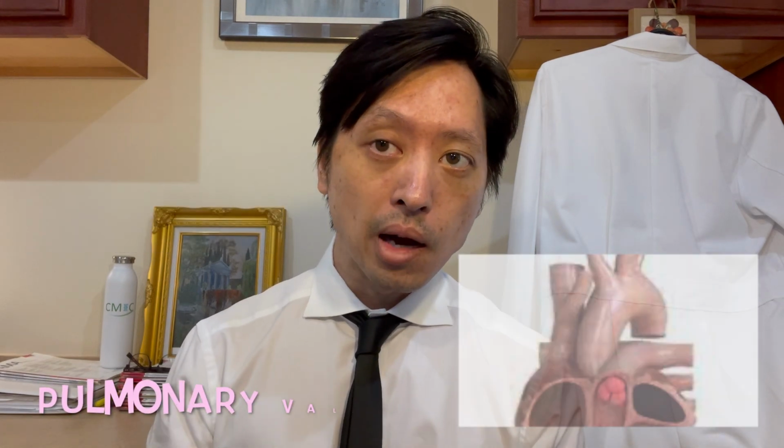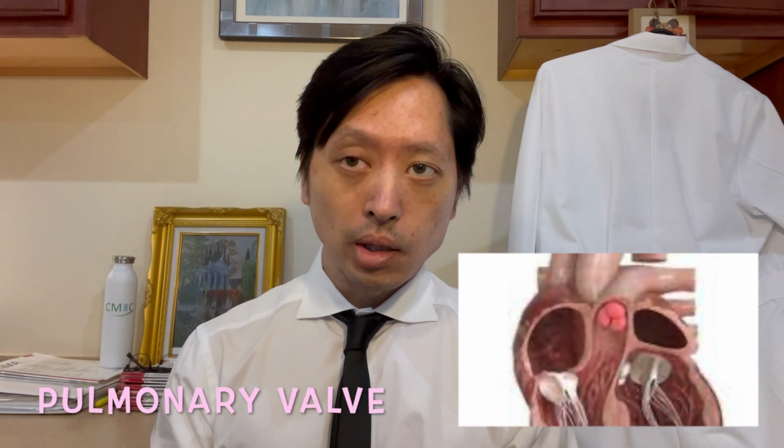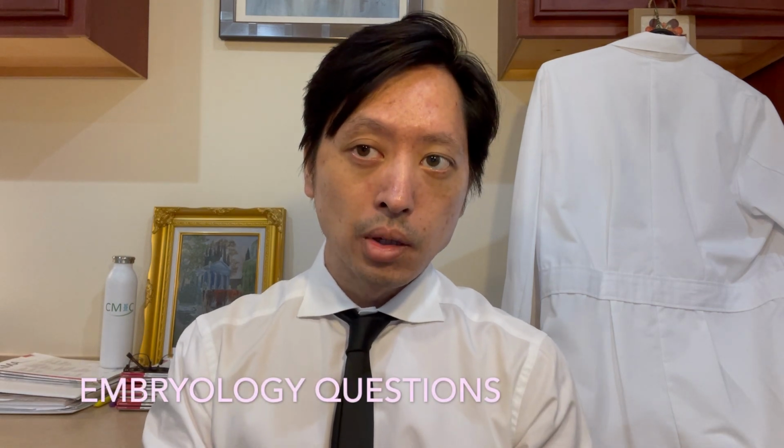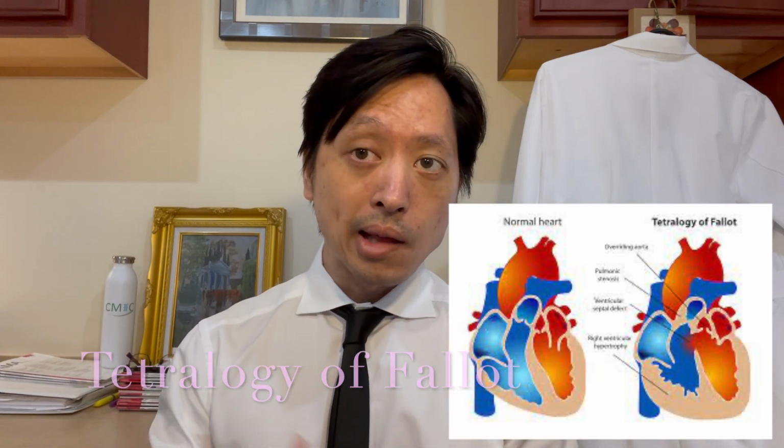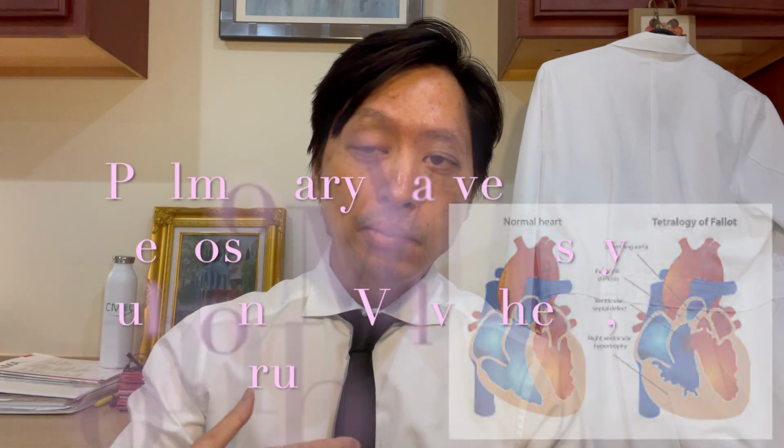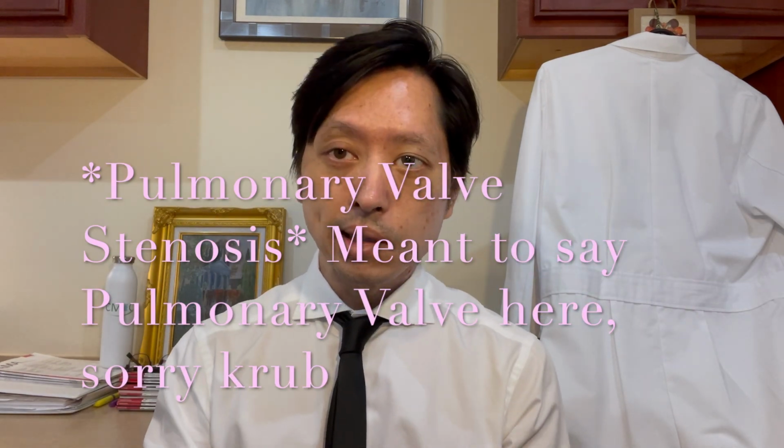Okay, the next valve on the right side of the heart is the pulmonary valve, and usually in the board exams, they like to ask congenital problems associated with the pulmonary valve, and most of the questions are embryology questions. So you might see some questions about tetralogy of Fallot. With tetralogy of Fallot, usually the patient or the kid will have mitral valve stenosis. So you're going to see that.